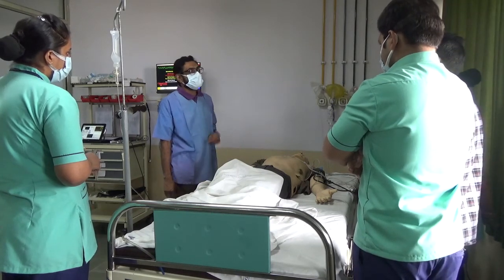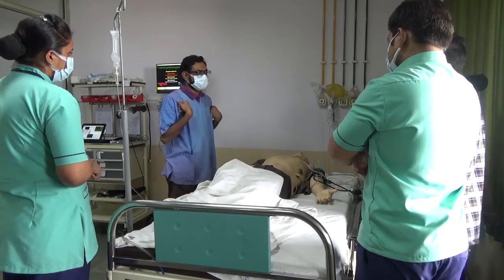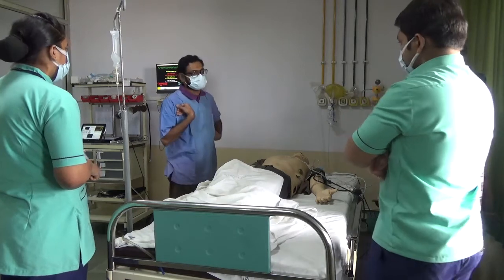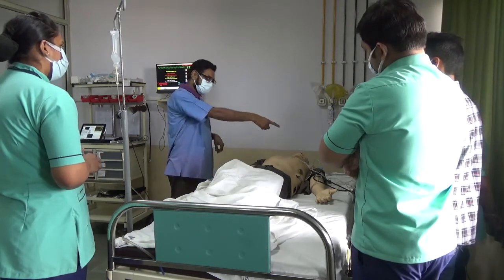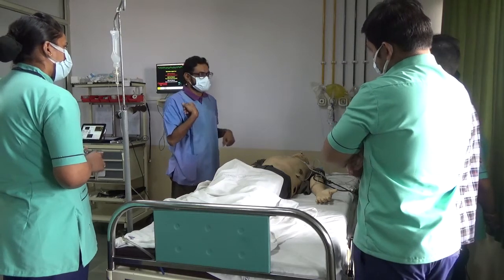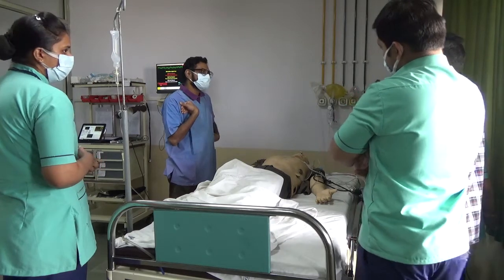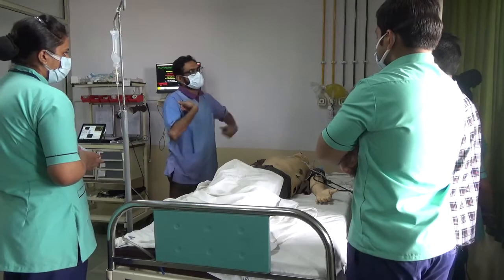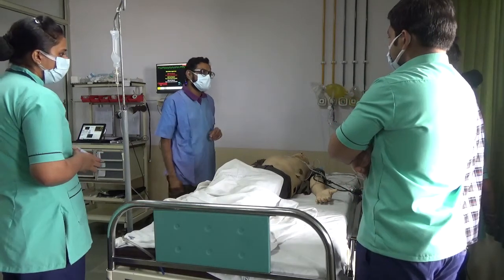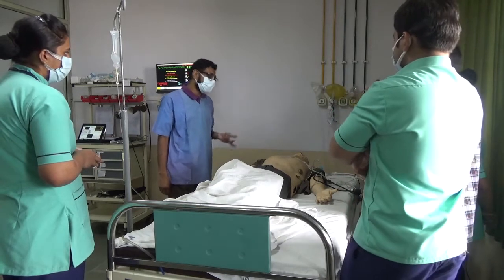Now at this juncture, what is required is to check the rhythm. You have a monitor, but you may need to cross-check the rhythm. Like the first team, when you started checking the rhythm for defibrillation, what happened? As you switched on the defibrillator and took the paddles out to check the rhythm, you could not see the rhythm. What was the problem? The leads were not connected. That's okay.